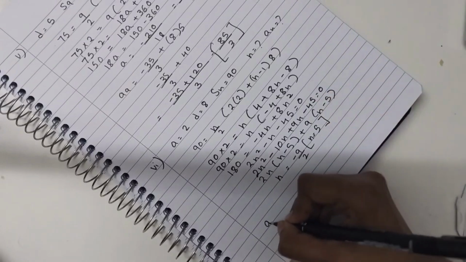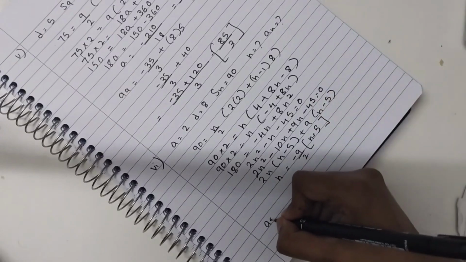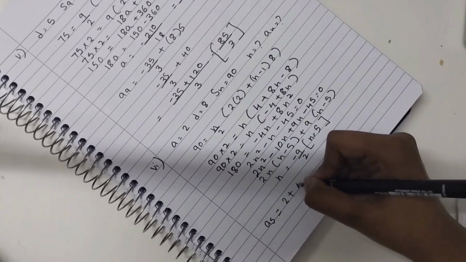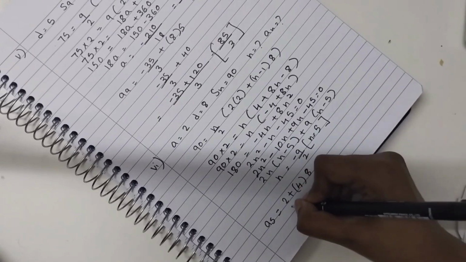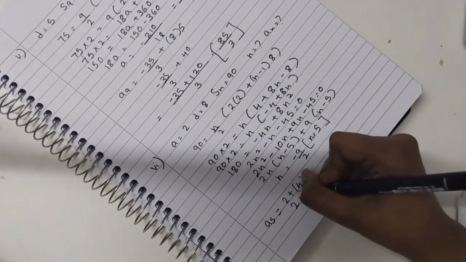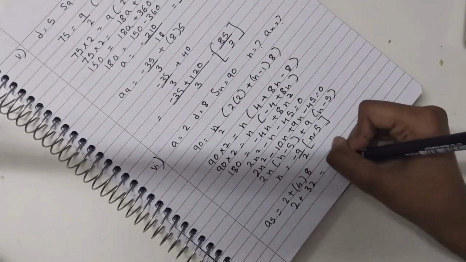Now they're asking us to find the value of an. We know an is equal to a5. So a5 is equal to 2 plus n minus 1, which is 4, times d, which is 8. So 2 plus 8 times 4. So the value of a5 is equal to 2 plus 32, which is equal to 34.